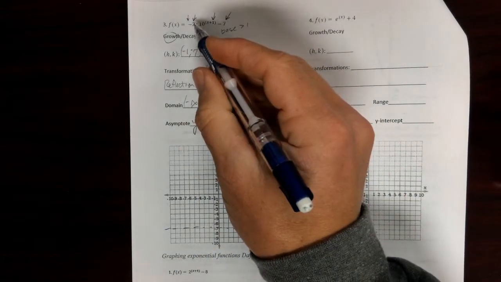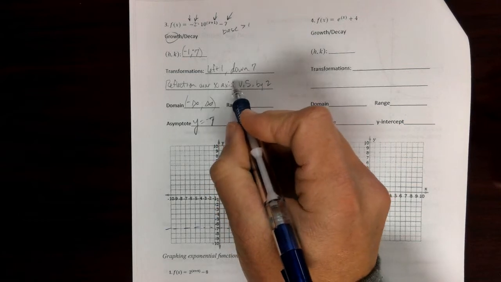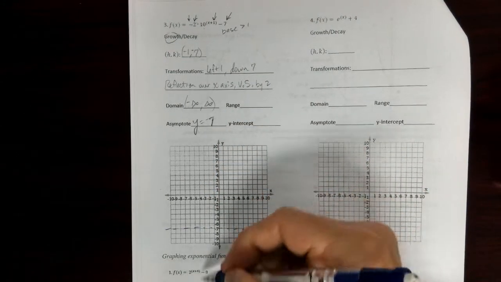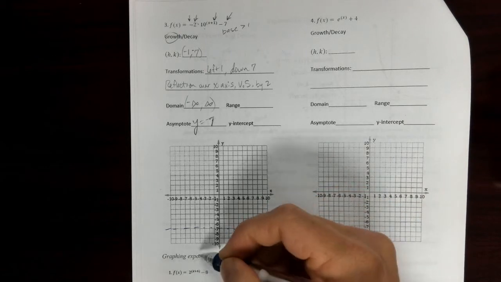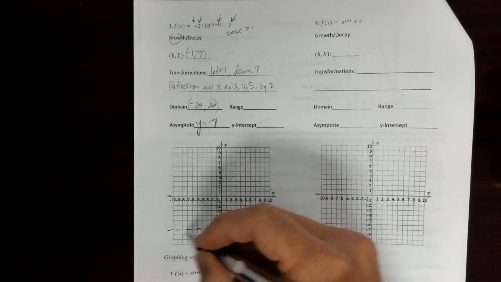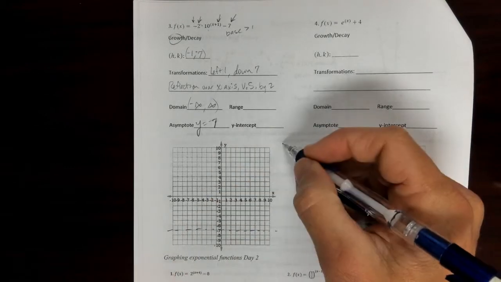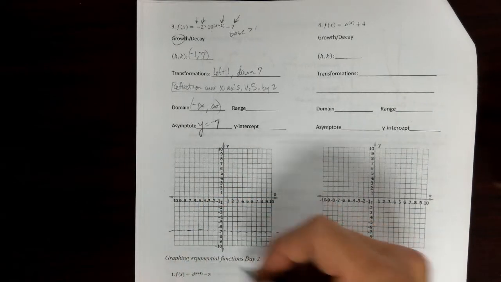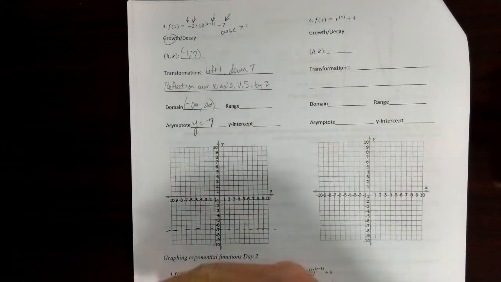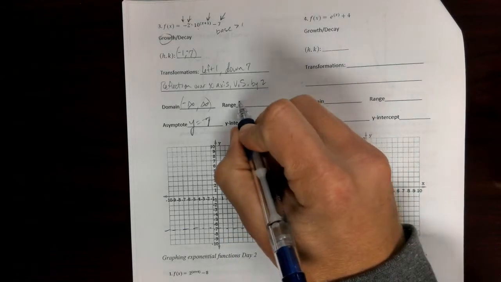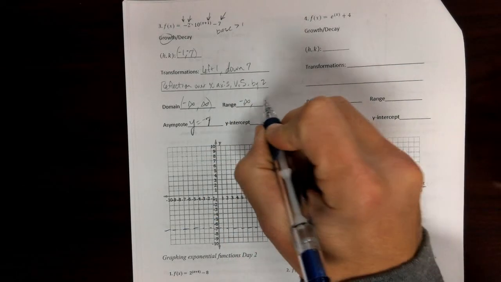Now we're going to have a reflection over the x-axis, or quote unquote over the asymptote. So now it's going to be down here, right? So instead of going up, it's going to go down. It's going to reflect over the x-axis. All right, so the range is going to be from negative infinity to now my asymptote, which is at negative 7.